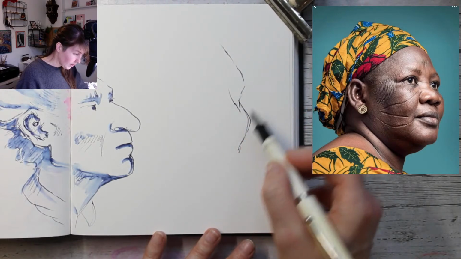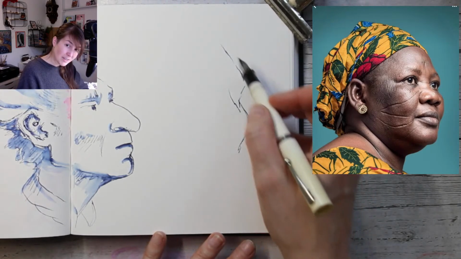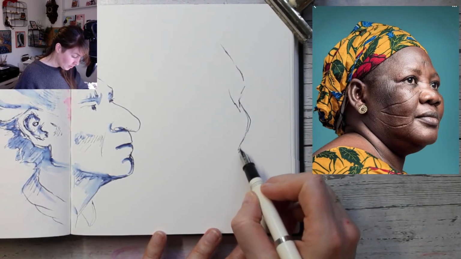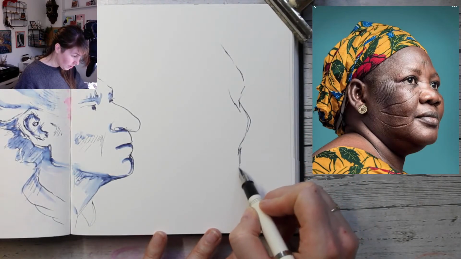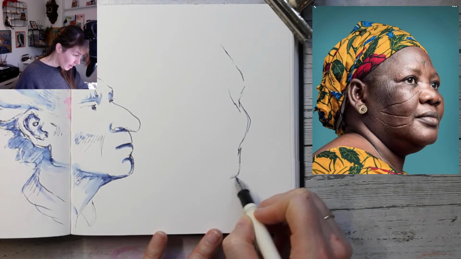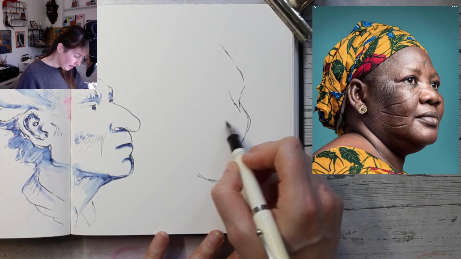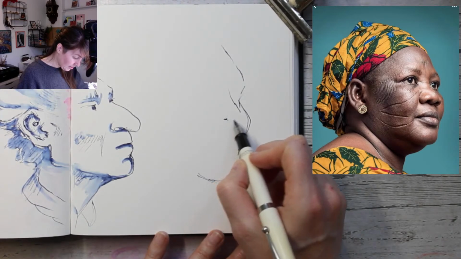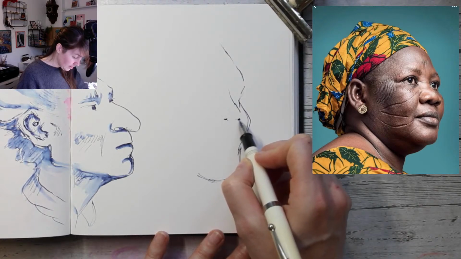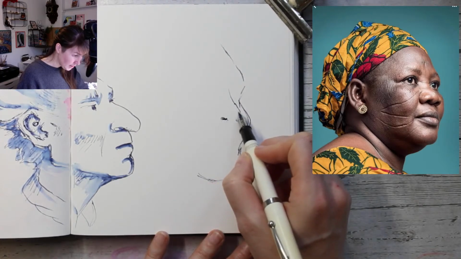I'm just concentrating for a moment on what is the shape that I'm seeing there. Like, is it straight or round or long or short? And the more often you do this, the easier it gets. When you first start drawing, it's always a bit hard.